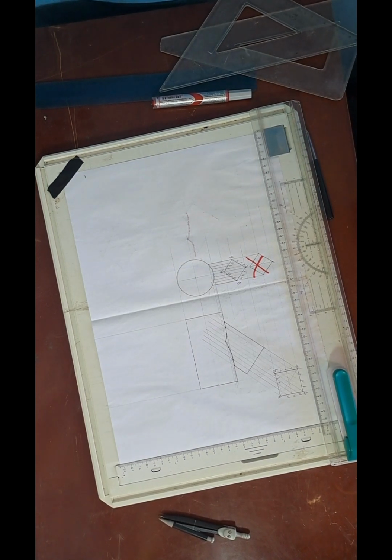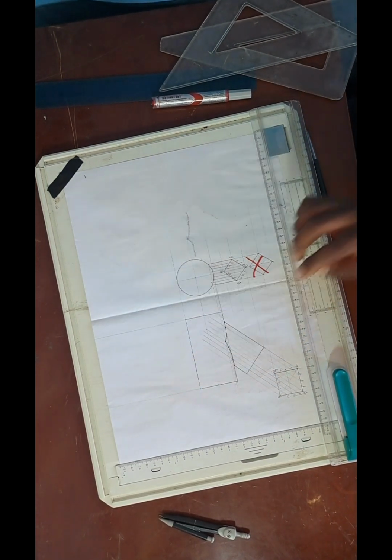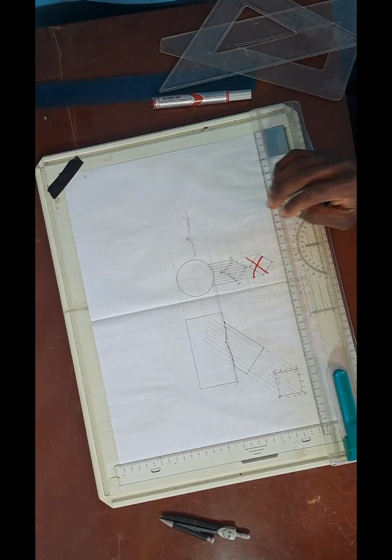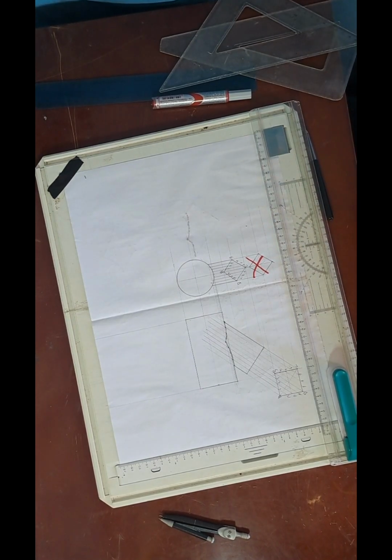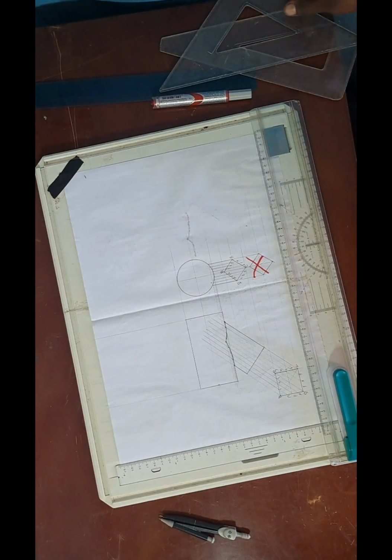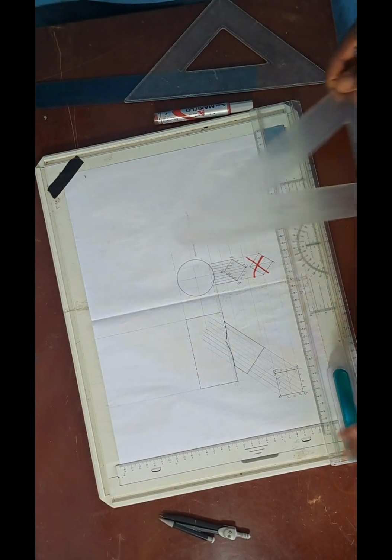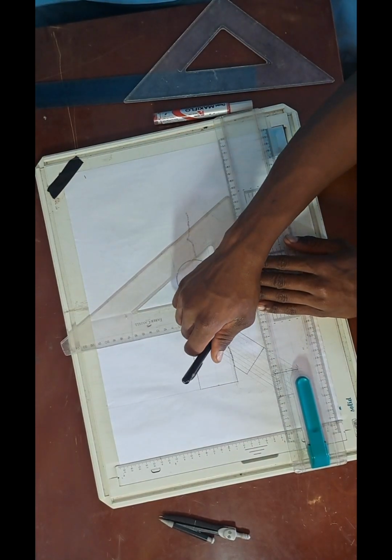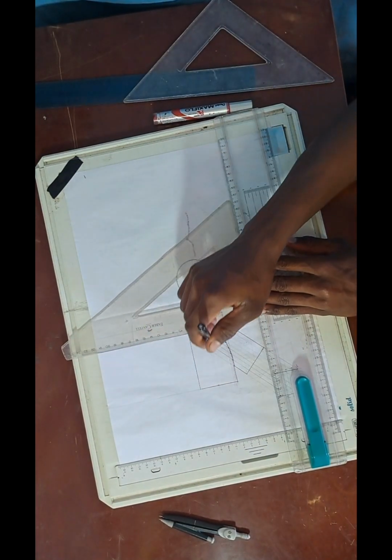We need to go to the shape of the hole. We go into the shape of the hole here. Remember, going to the shape of the hole, you need to take out those points that you got here out as well.